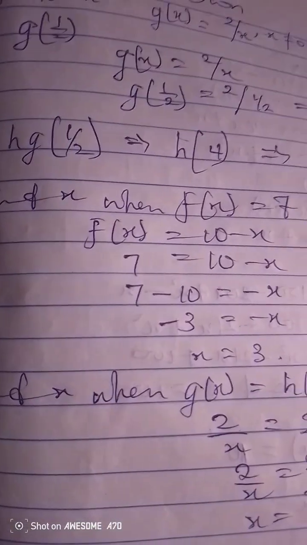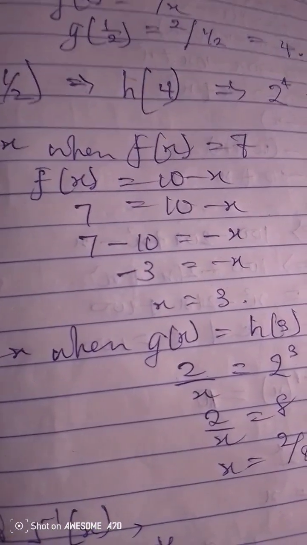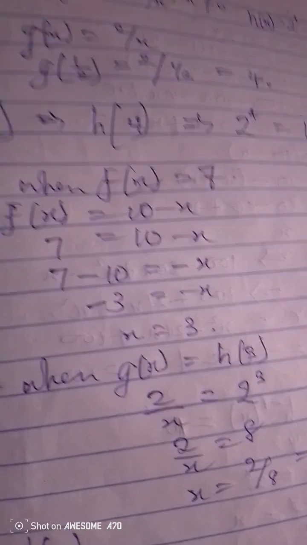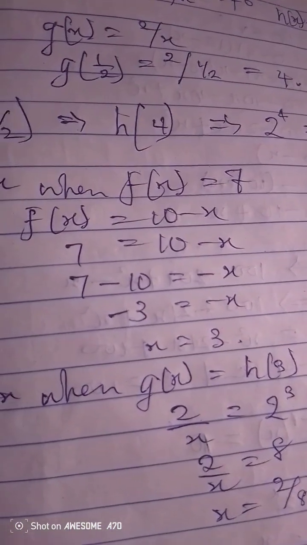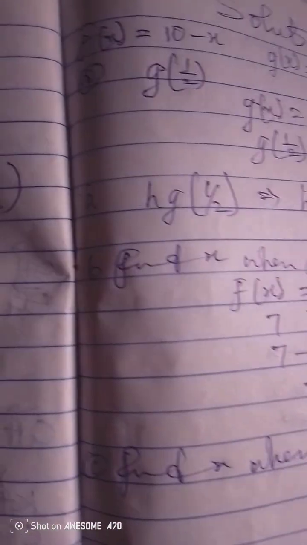To find the value of x when f of x is equals to 7, that means f of x is equals to 10 minus x. So that means 7 is equals to 10 minus x. So 7 minus 10 is equals to minus x. So minus 3 is equals to minus x. So x is equals to 3.